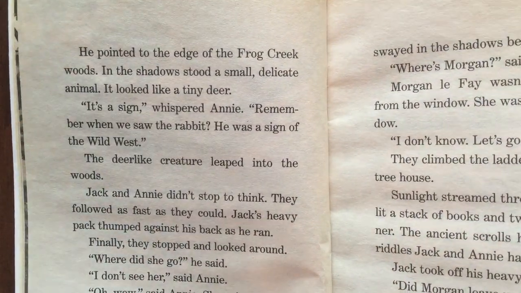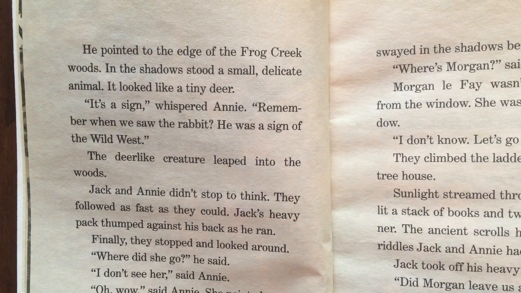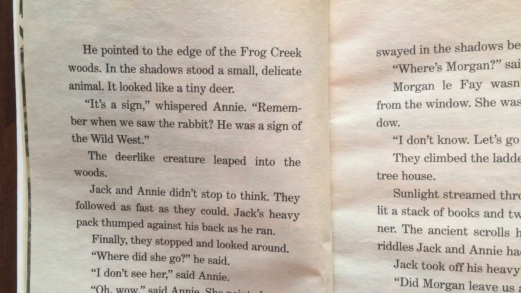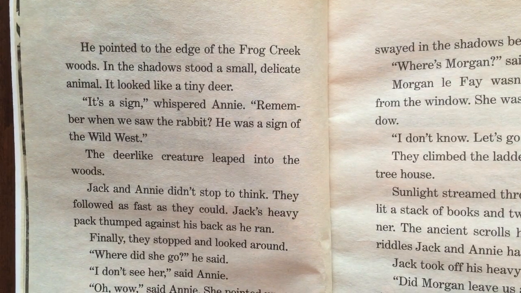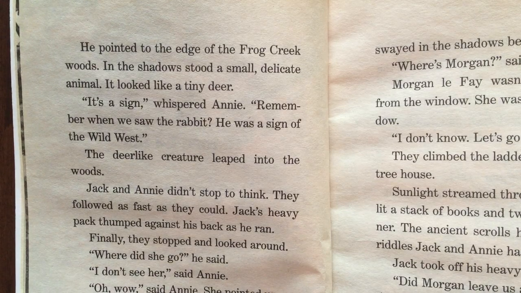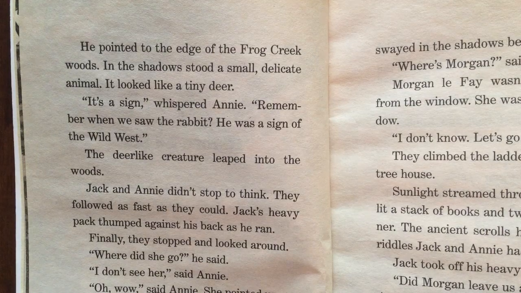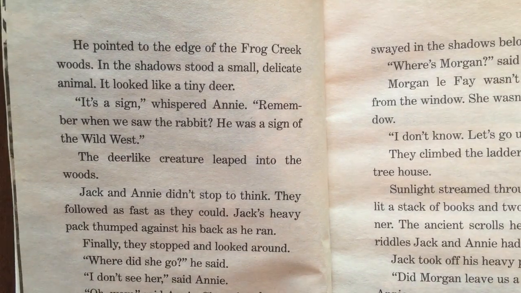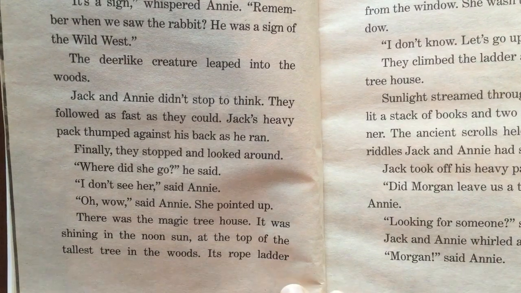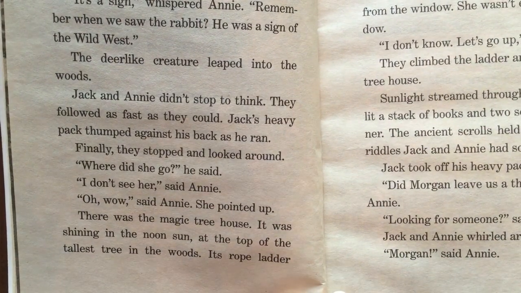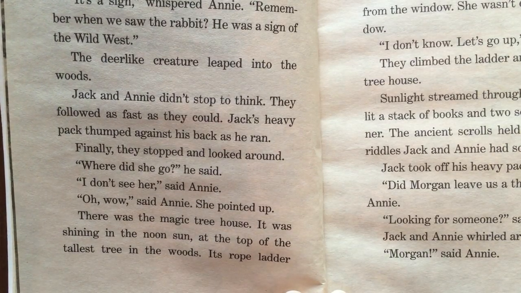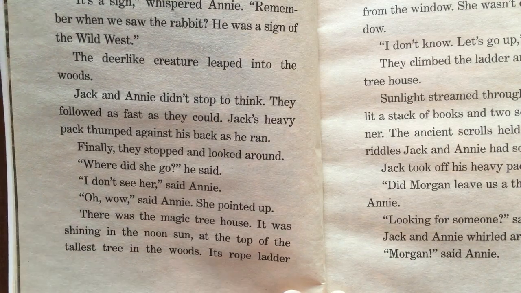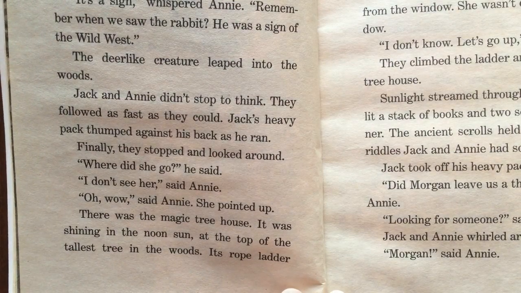He pointed to the edge of the Frog Creek woods. In the shadows stood a small, delicate animal. It looked like a tiny deer. "It's a sign," whispered Annie. "Remember when we saw the rabbit? He was a sign of the Wild West." The deer-like creature leaped into the woods. Jack and Annie didn't stop to think. They followed as fast as they could. Jack's heavy pack thumped against his back as he ran. Finally, they stopped and looked around. "Where did he go?" he said. "I don't see her," said Annie.